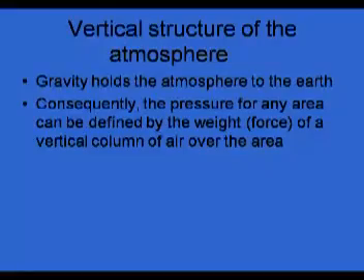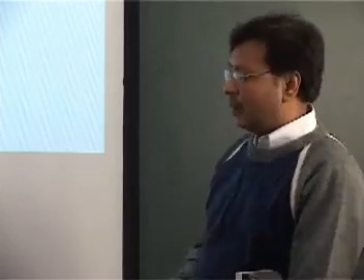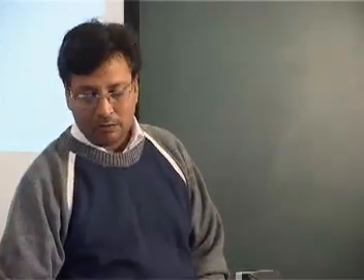Now let's talk a little bit about the vertical structure of the atmosphere in terms of the pressure, maybe a little bit about the temperature. Gravity holds the atmosphere, no doubt about that. Consequently, the pressure for any area can be defined by the weight, that is force, divided by the unit area.